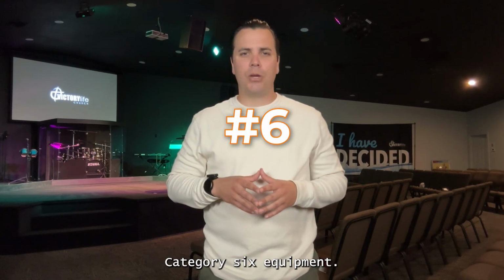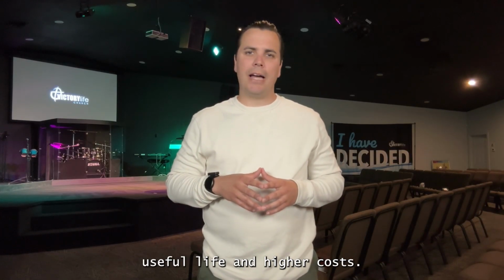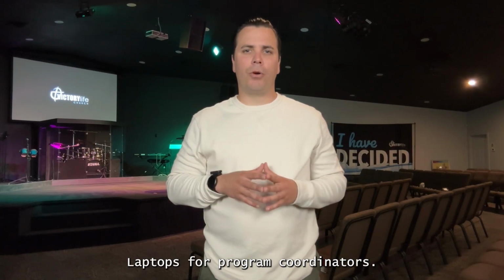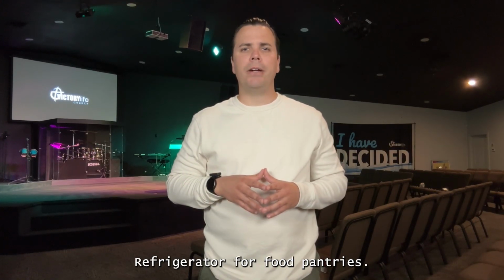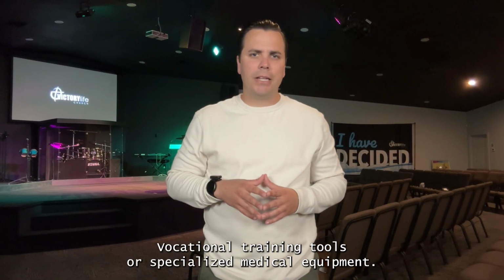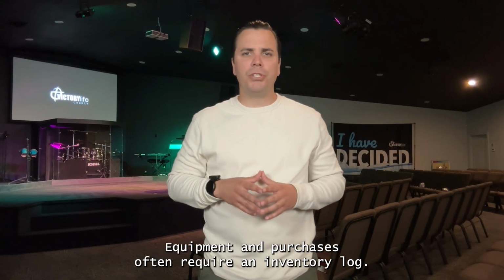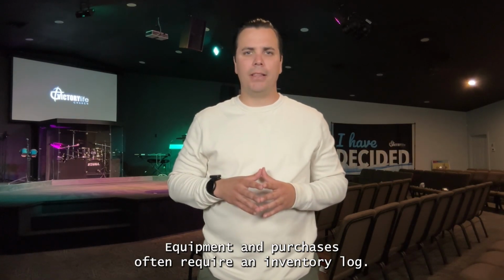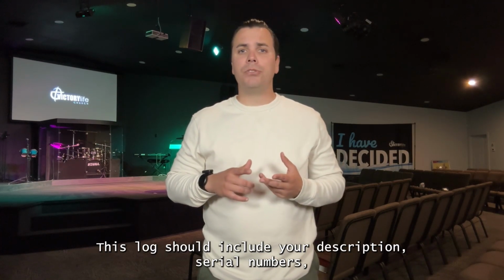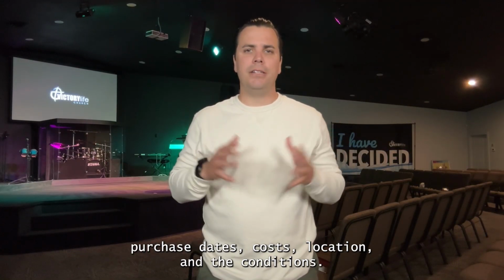Category 6, equipment. Equipment refers to items with a longer useful life and higher costs. Here are some examples: laptops for program coordinators, a refrigerator for food pantries, training room projectors, vocational training tools, or specialized medical equipment. Equipment purchases often require an inventory log. This log should include your description, serial numbers, purchase dates, costs, location, and condition.